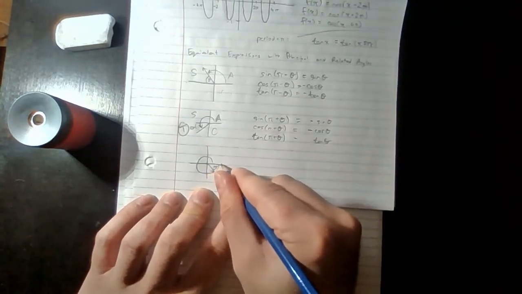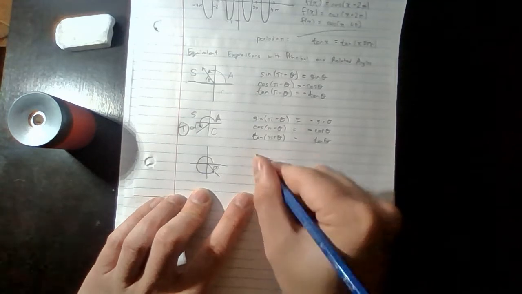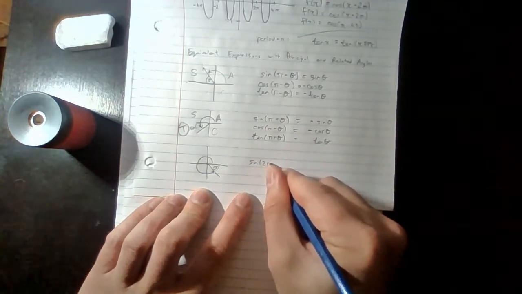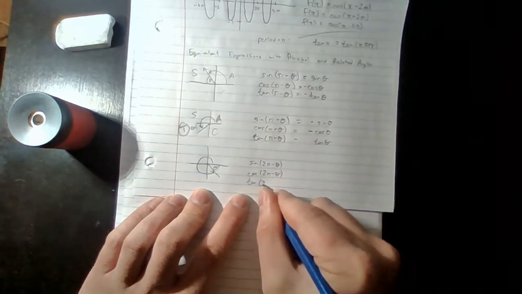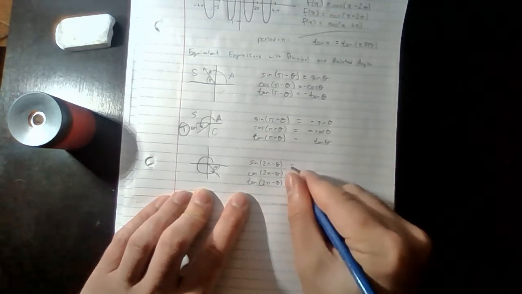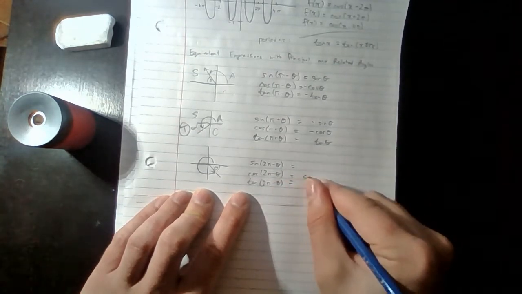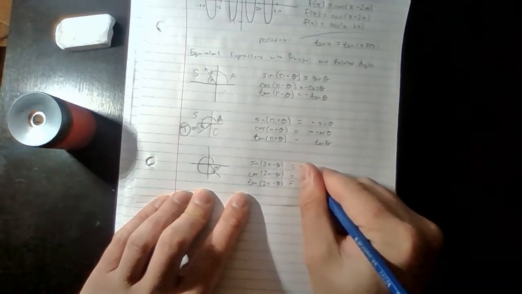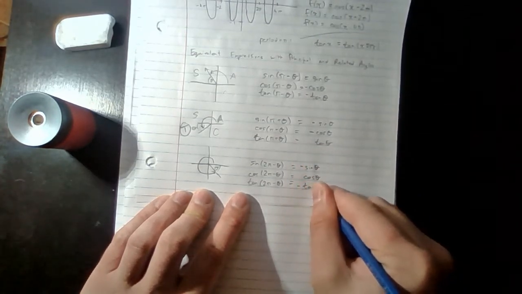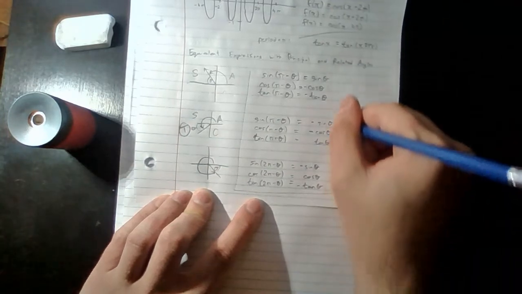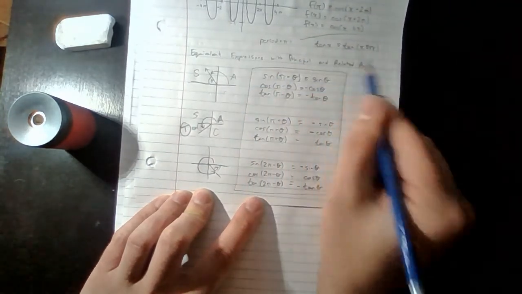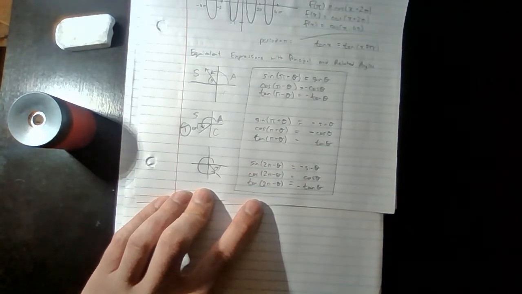We're looking at 2 pi minus our theta. And in this quadrant, cosine is positive, sine and tan are negative. So we get 9 different equivalent expressions that we can use to simplify certain angles. Sometimes that'll help us, and we'll look at different identities that might involve that as well.